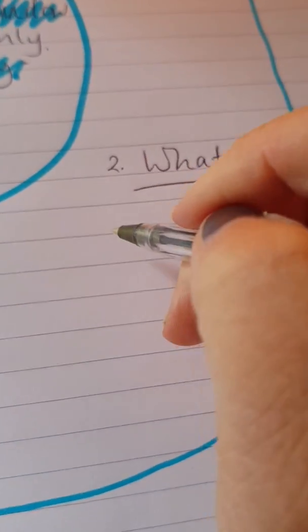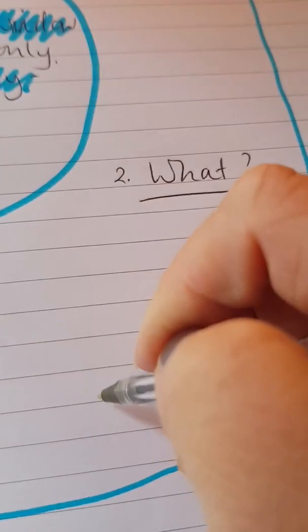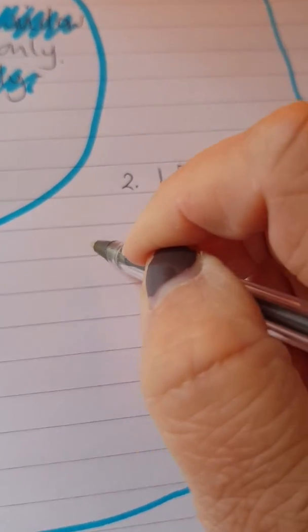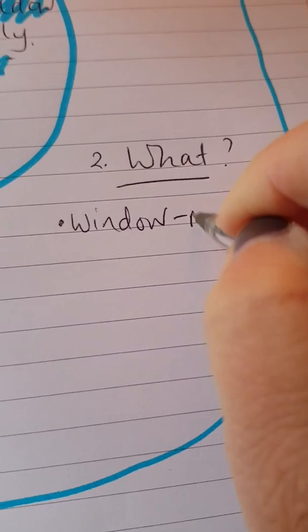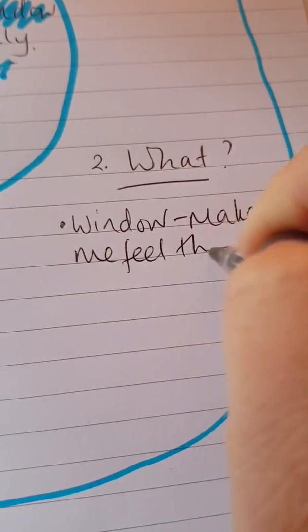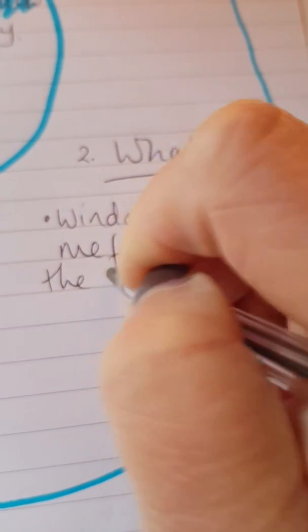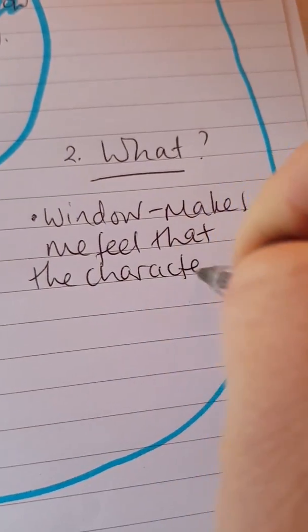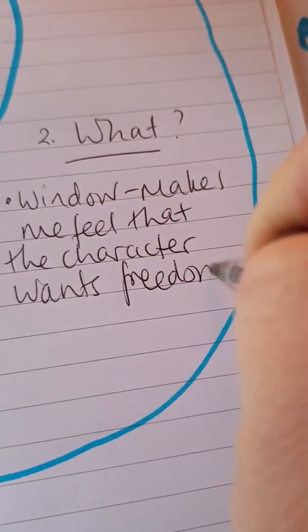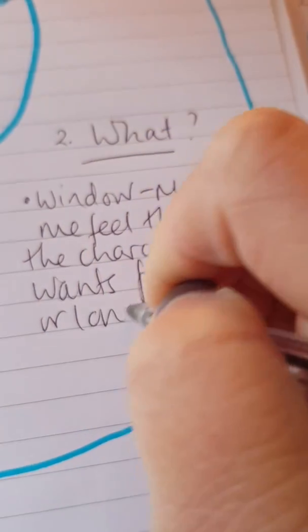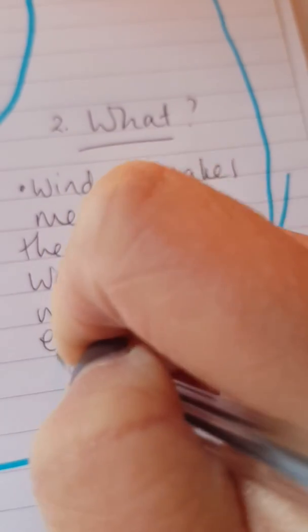So I'm just going to make some bullet point notes here. Well, I've got to make them about both words, haven't I? Because I've zoomed in on more than one part. So window, that makes me feel that the character wants freedom, or longs to escape that society.